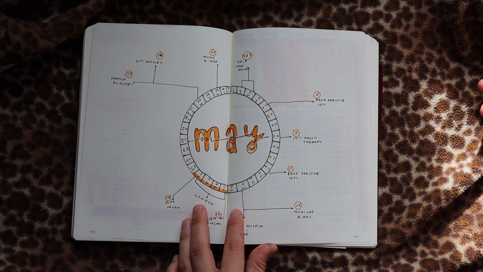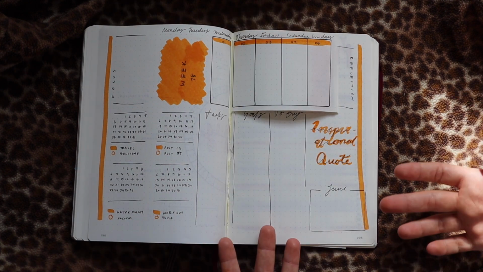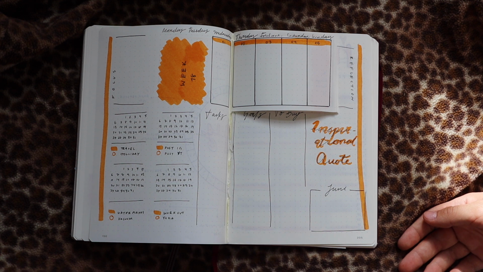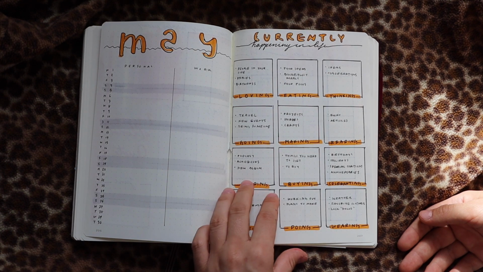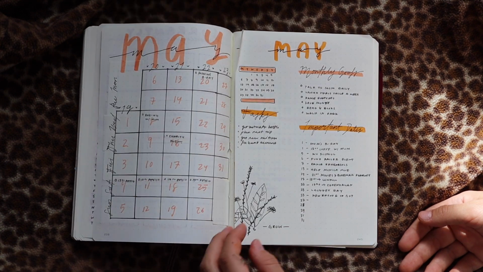So guys, those are all the monthly setups. I hope you got inspired. I hope you found some of these to use for the upcoming month. Tell me what monthly setup works for you, which one you usually use.